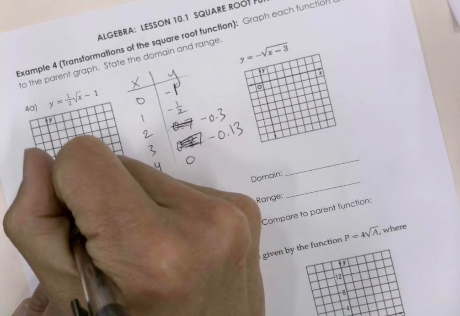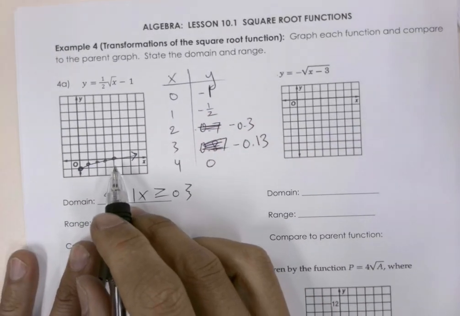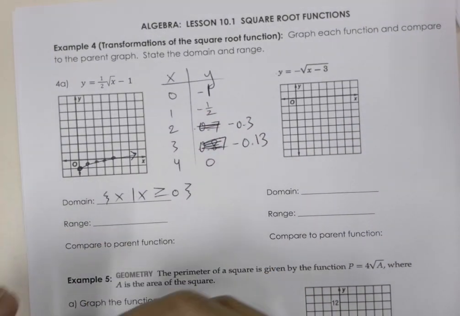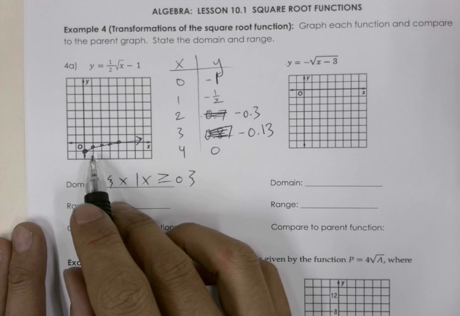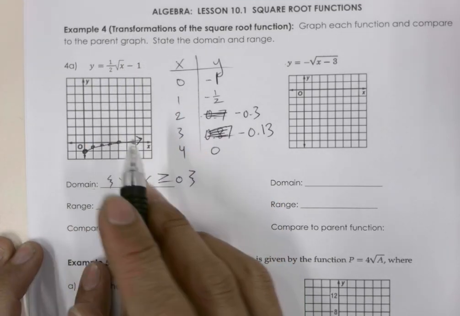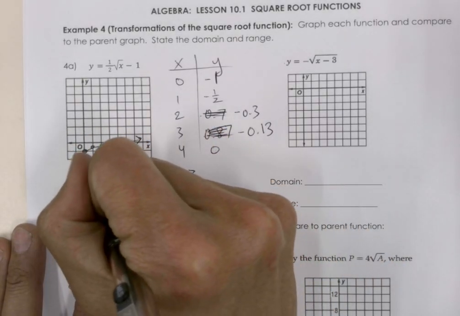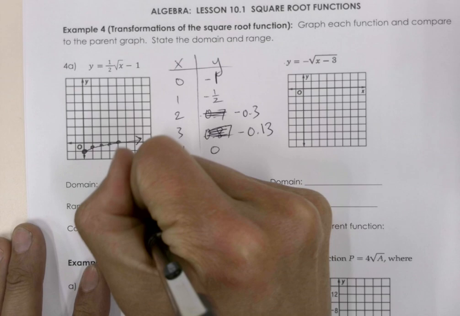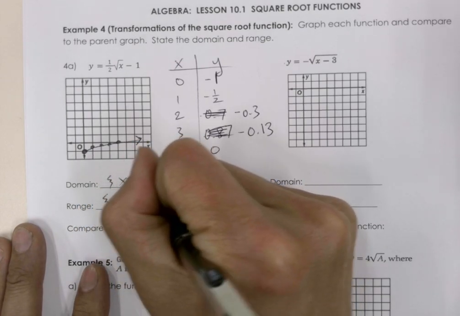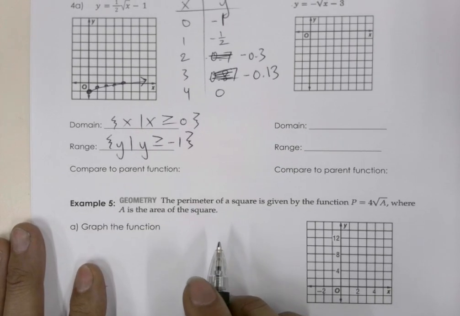So you can see here we have this squished down version of the parent function, right? It's squished down by half or so. And it's also shifted downward on the y-axis by 1, right? So our domain is x is greater than or equal to 0, and our range, or y, is going to be y such that y is greater than or equal to -1, right? And so how do we compare it to the parent function?